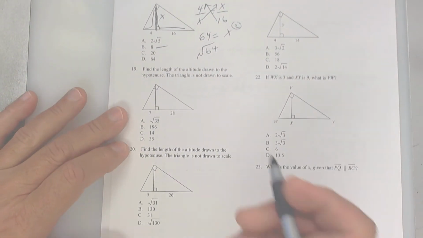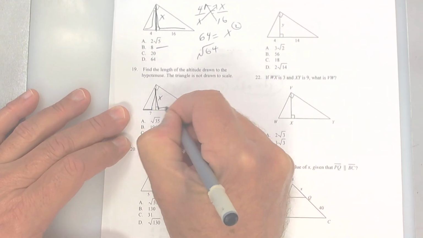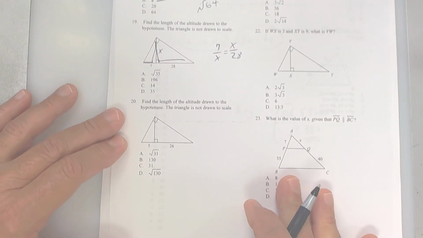This one's the same way, so I'm not going to work it. It's 7 over x. Make sure you know the track method: equals x over 28. Some kids like the track method because it's easy.